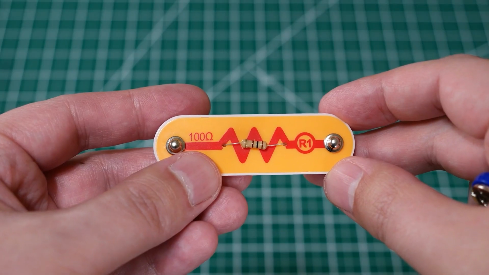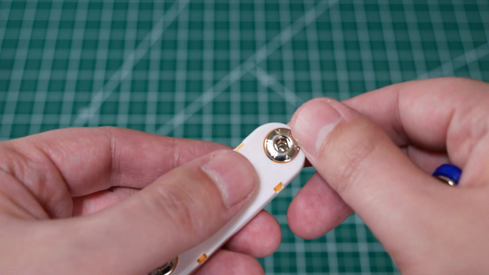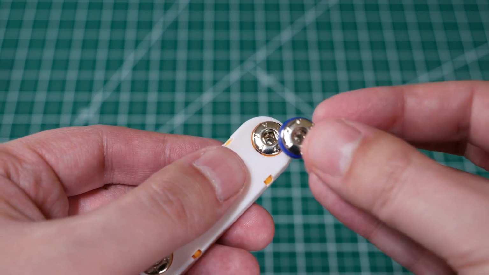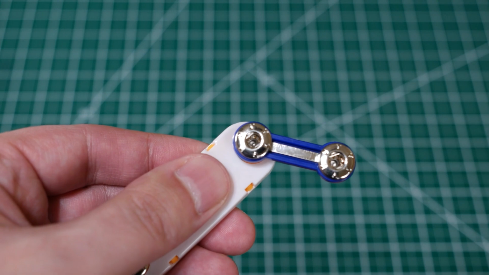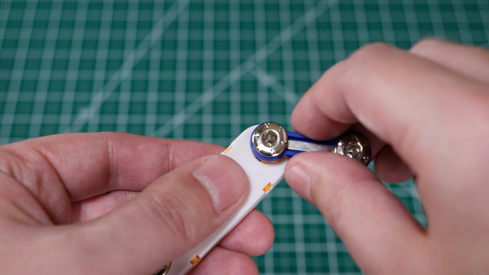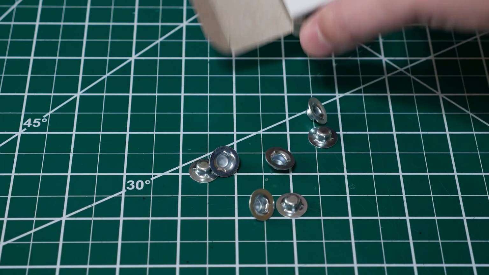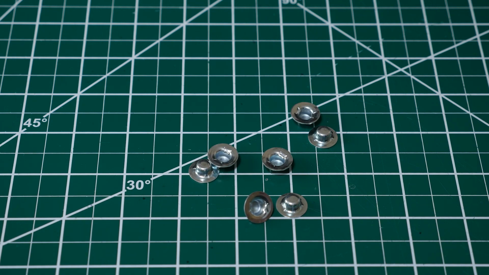Next we have to decide what we're going to use for snaps. So if you look here, these are pretty similar to button snaps that you'd see on clothes. I don't have any of these handy, but what I did find were these. These go by various names. You might see them called axle nuts or cap nuts or something along those lines.